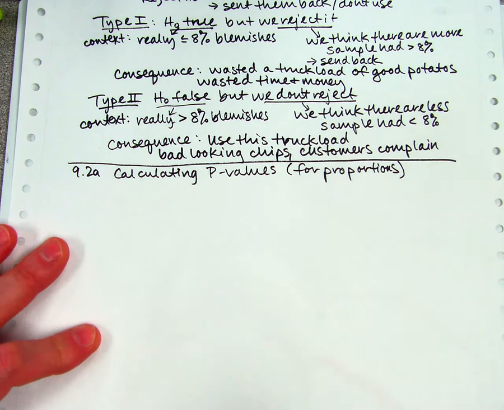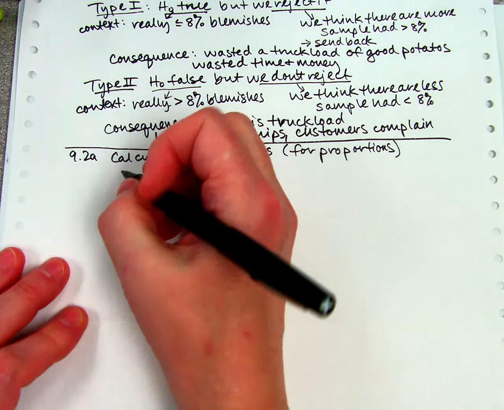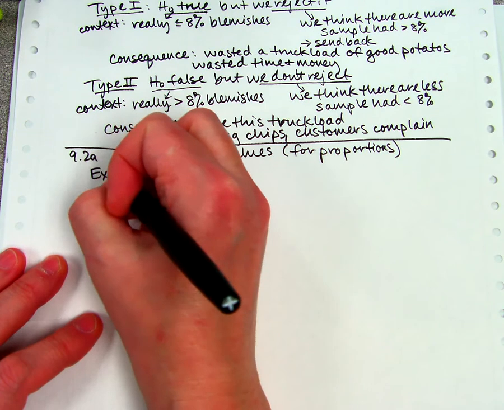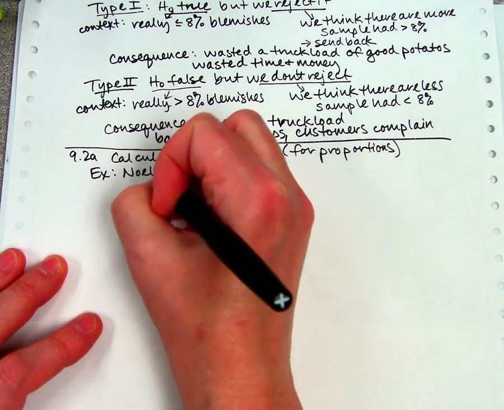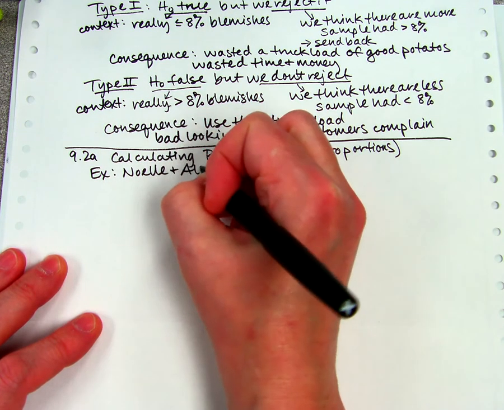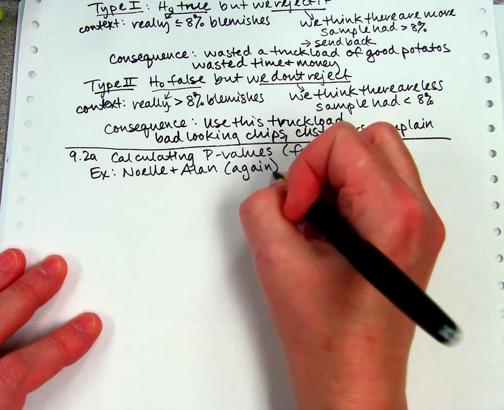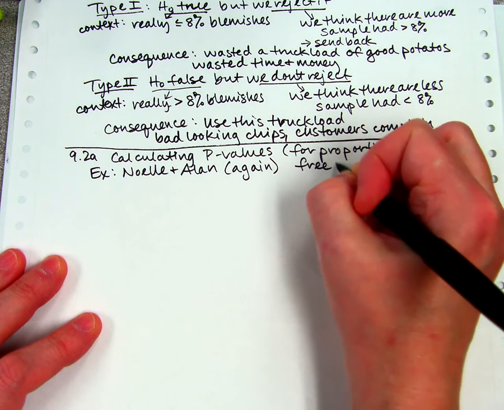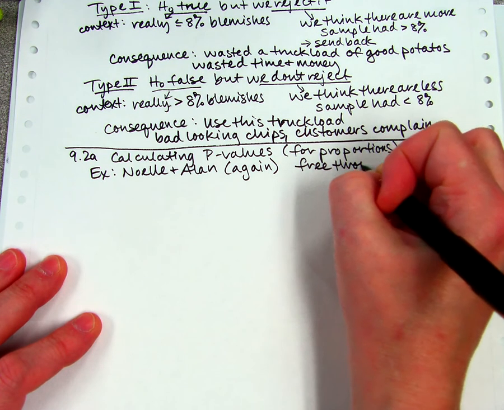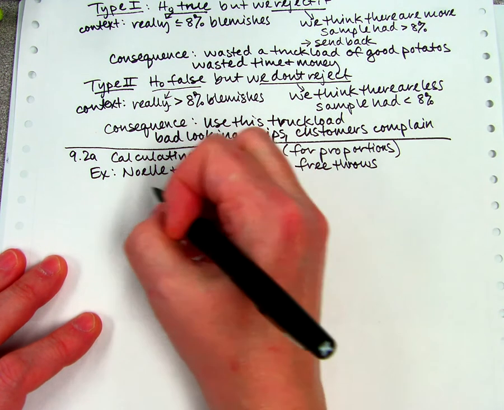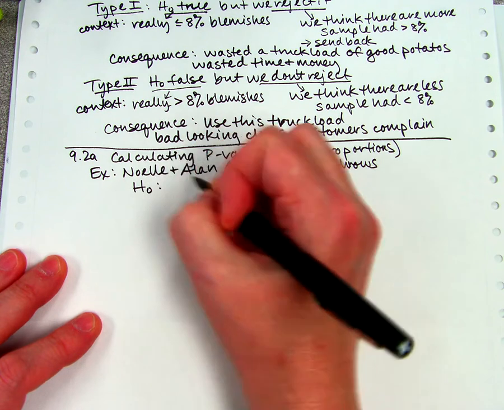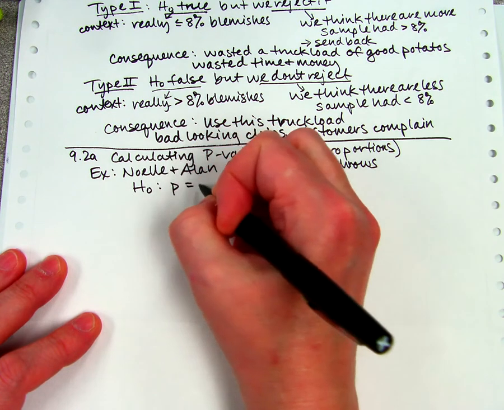And so I'm going to go back to Noel and Alan because I really like that example. Again, you don't mind, do you? Of course not. So we've got the free throw thing. And just to remind you that the null was what Noel said, which is that p is 0.8.